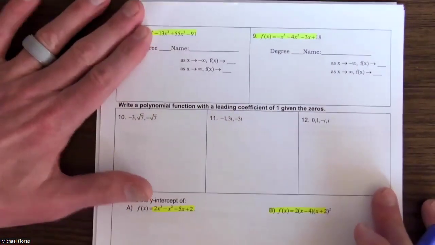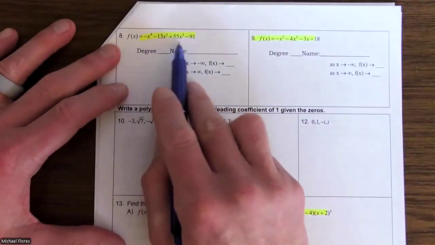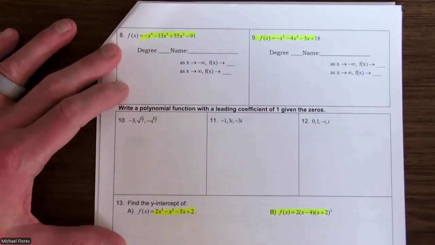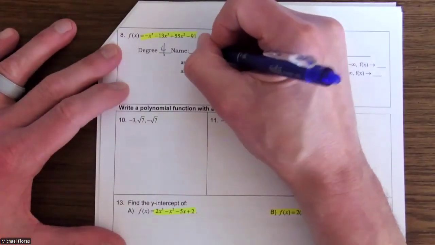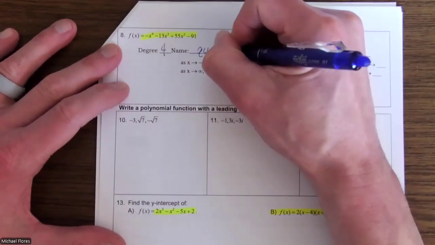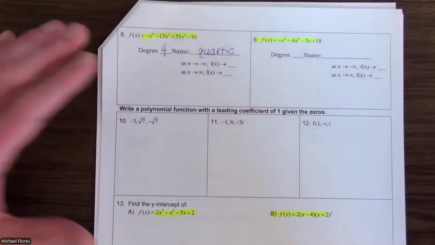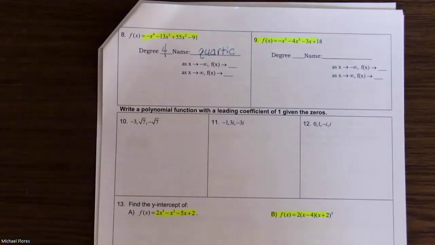Example 8, let's see, are they trying to trick us? No, this is in perfect order. It looks like this is a 4th degree polynomial. Quartic is what we call 4th degree polynomials.